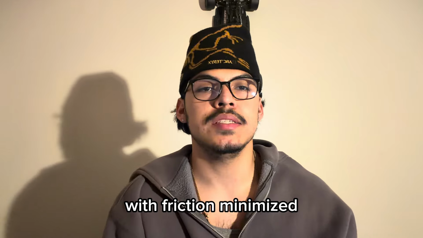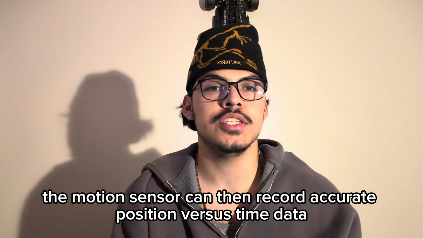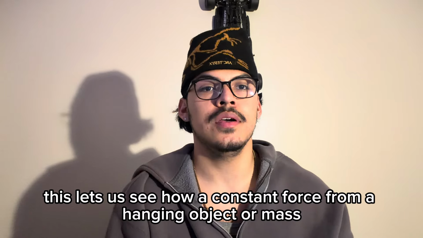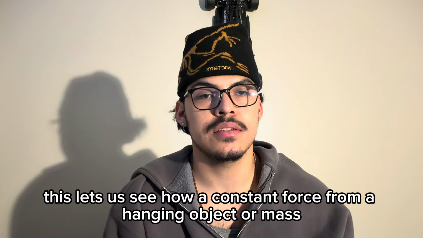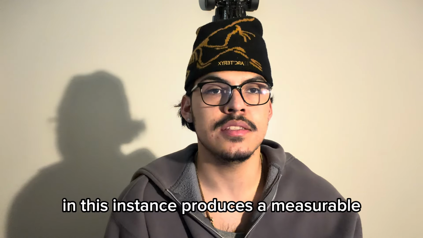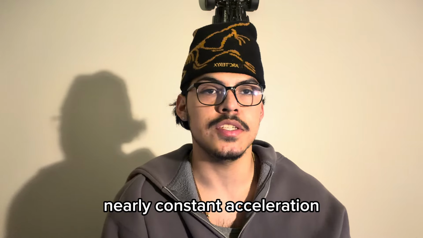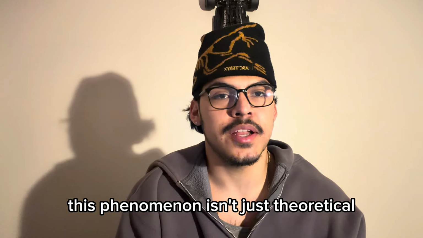With friction minimized, the motion sensor can then record accurate position versus time data. This lets us see how a constant force from a hanging object, or mass in this instance, produces a measurable, nearly constant acceleration. This phenomenon isn't just theoretical.